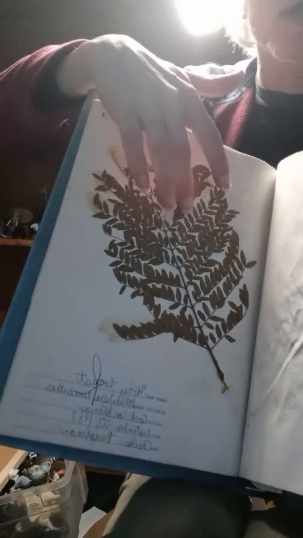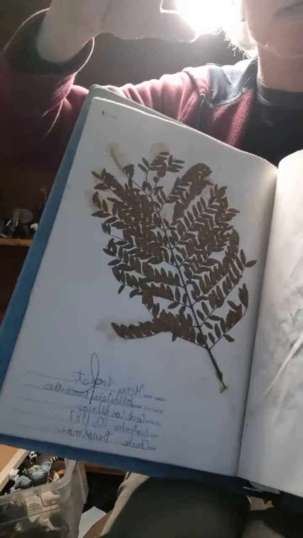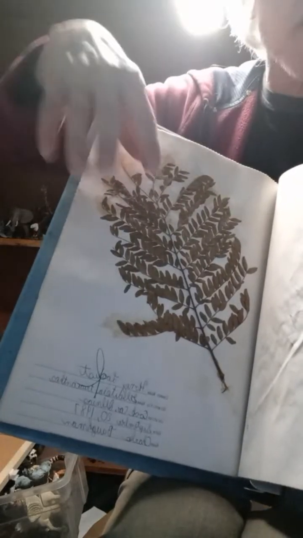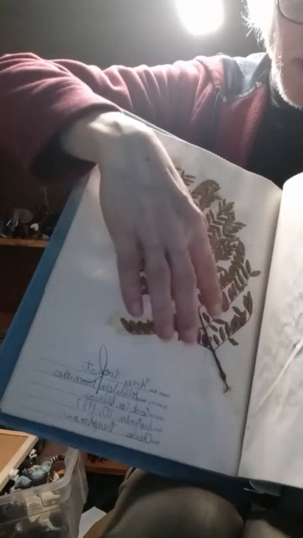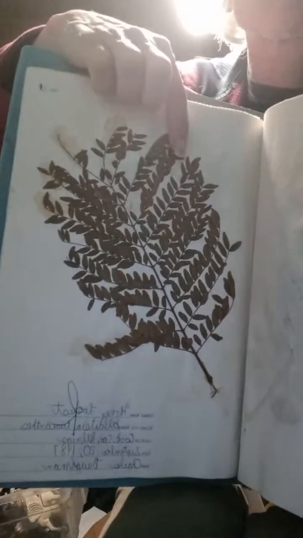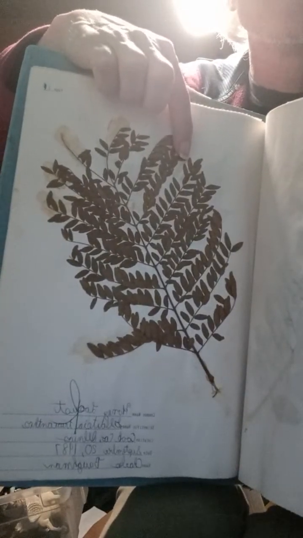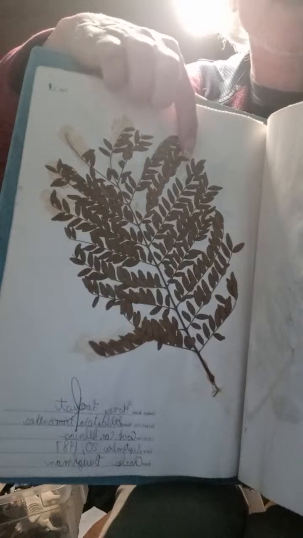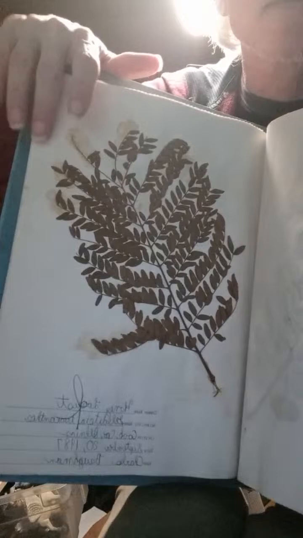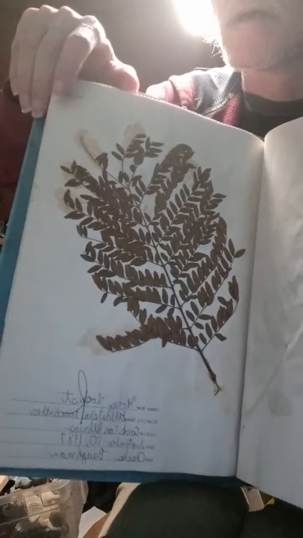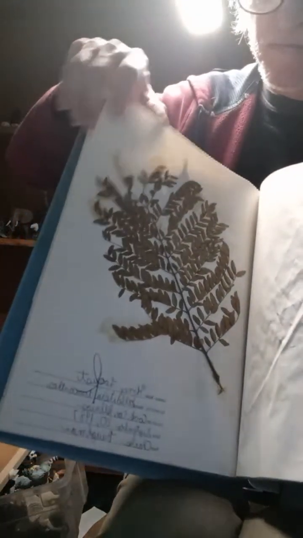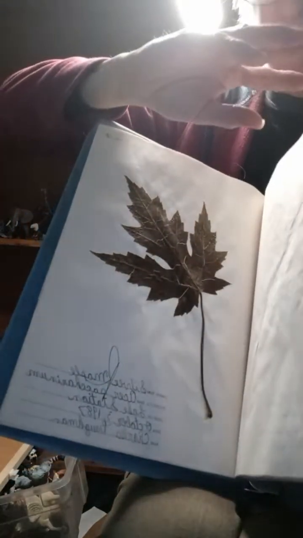Each leaflet has compound leaves. So it's double. And it's really hard to see because some of mine have fallen off. But if you look at this one, you can see it has double the leaves all the way across. So this is a double compound, which is a little bit different than others.